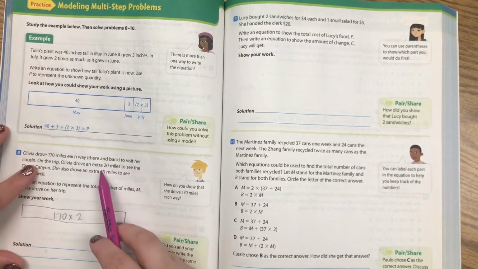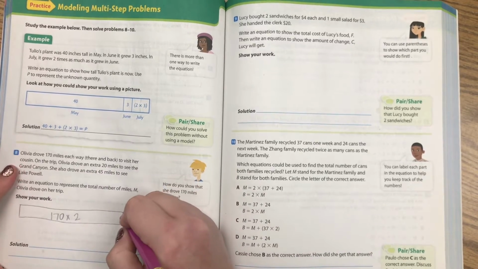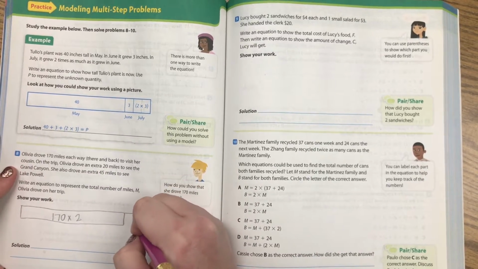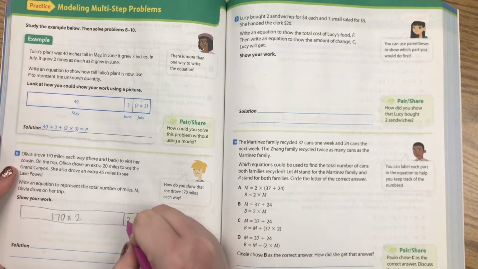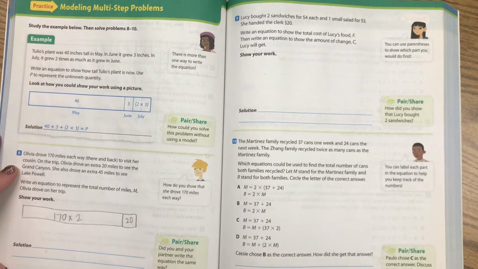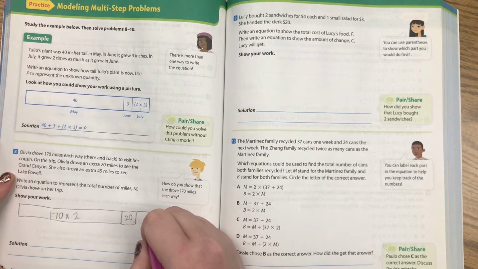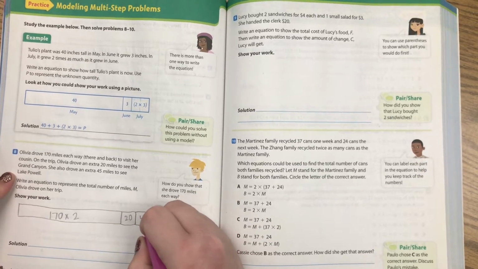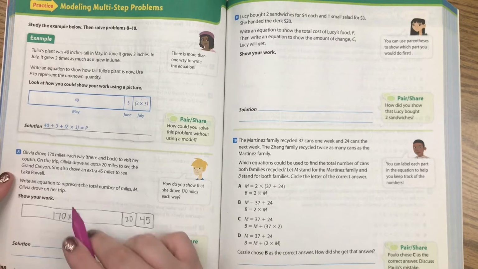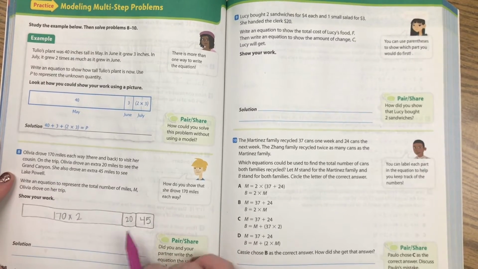On the trip, she drove an extra 20 miles to see the Grand Canyon. So let's extend it and put 20 miles in there. She also drove an extra 45 miles to see Lake Powell. So now we have all of the miles that she drove.